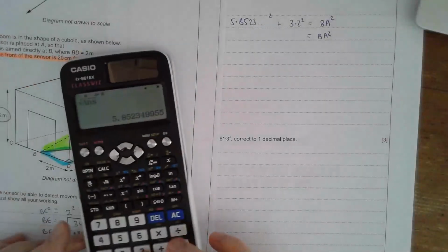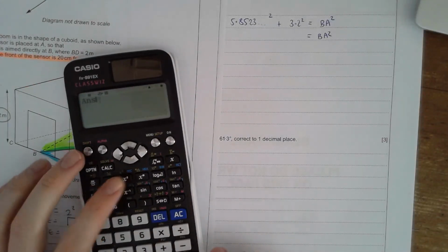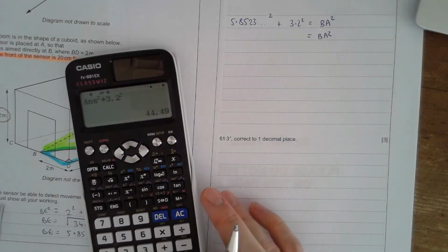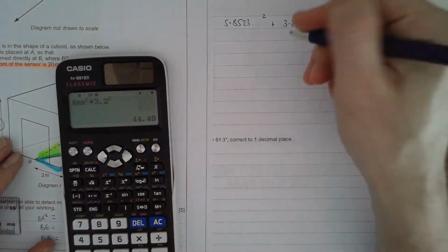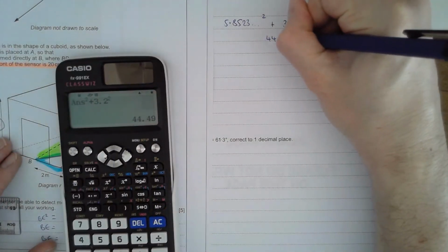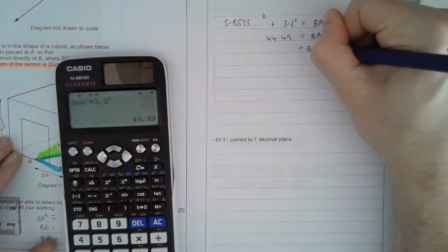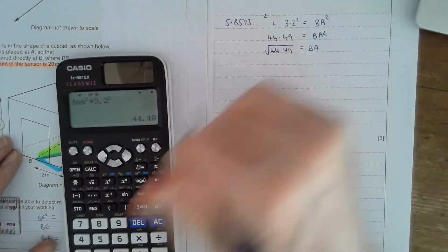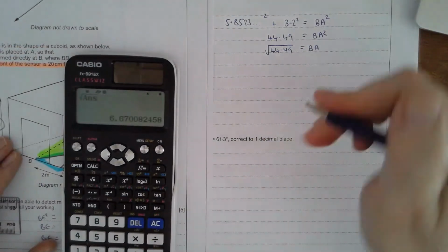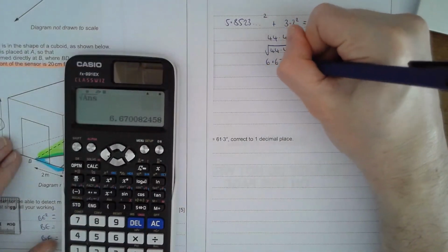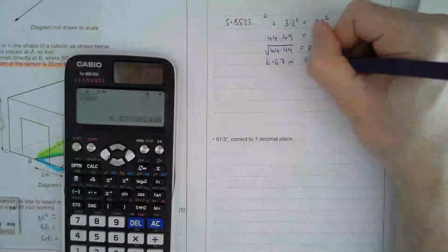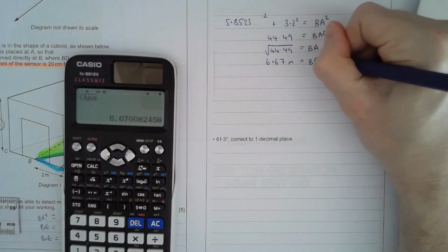Let's say ANS squared plus 3.2 squared comes to 44.49. Square root that to get BA, and I get 6.67 meters there.